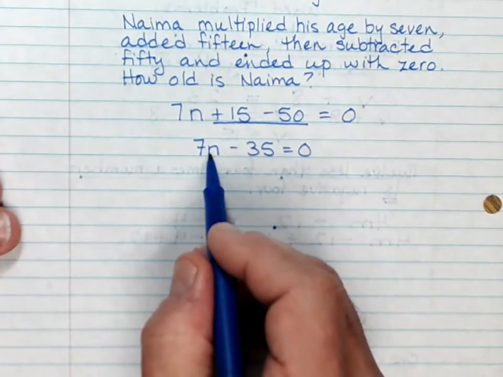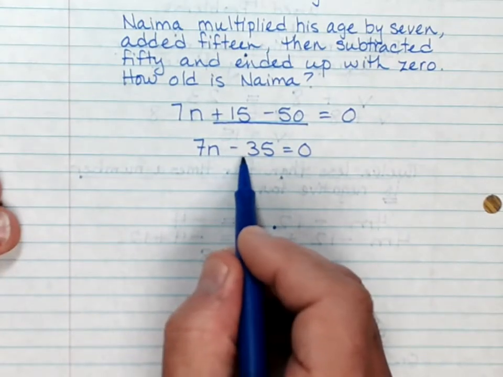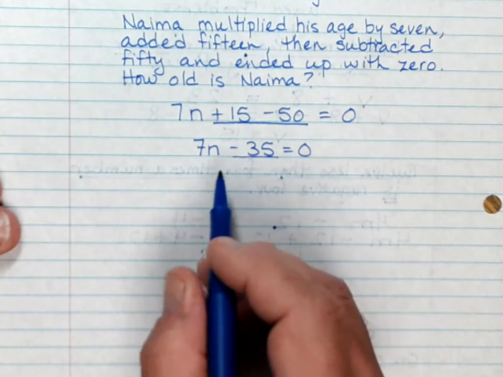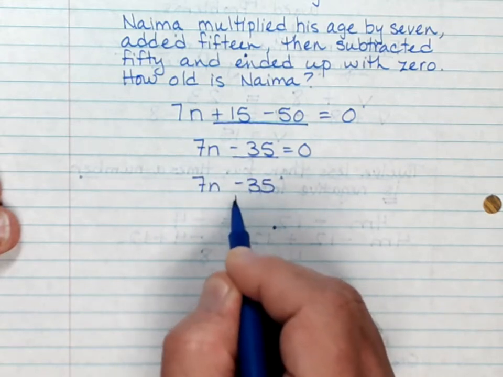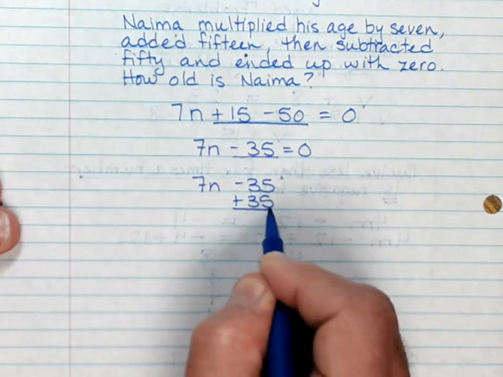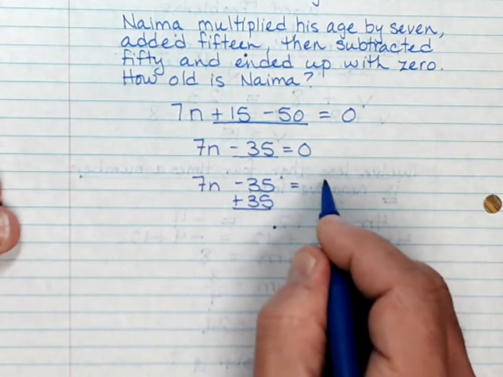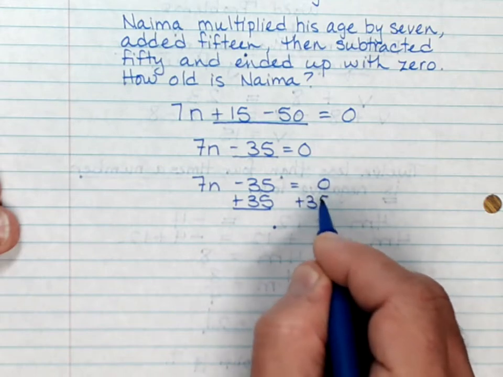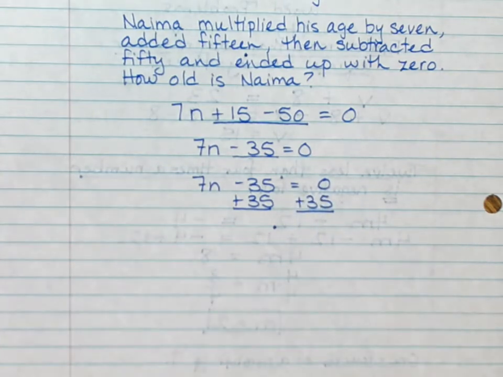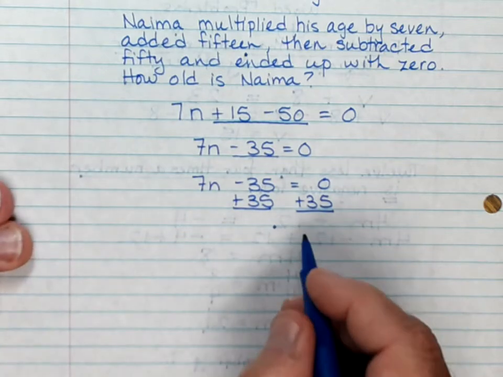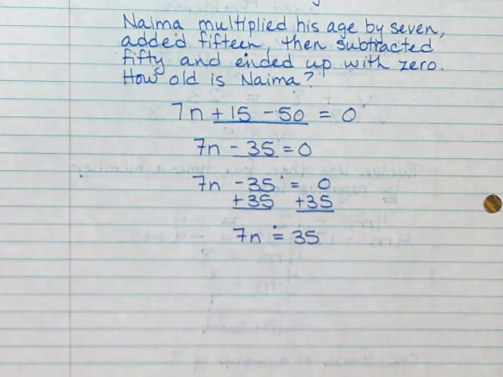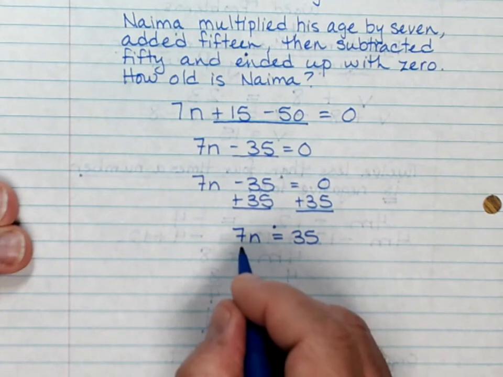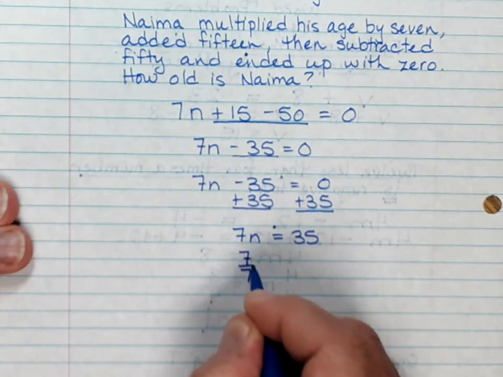And we want n by itself, so our second step towards that would be to add 35 to both sides. So negative 35 plus 35, and then 0 plus 35. 0 plus 35 is 35. And over here we have 7n. Then we want to divide both sides by 7.